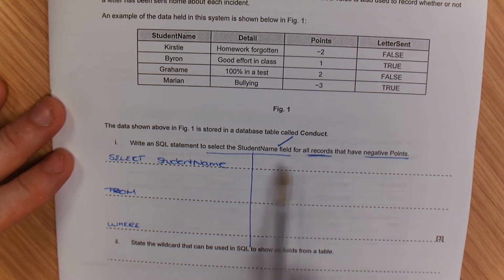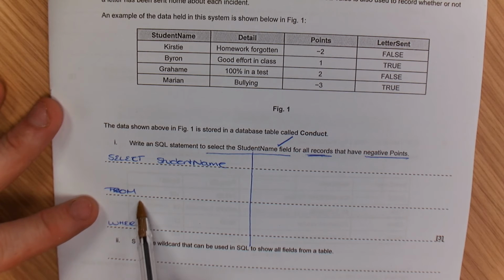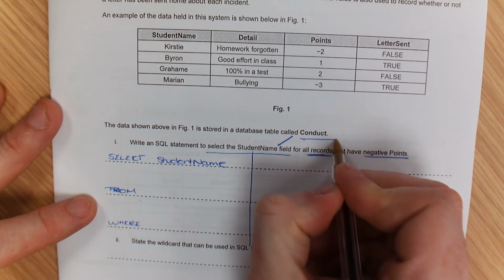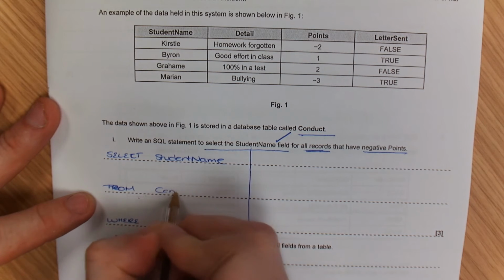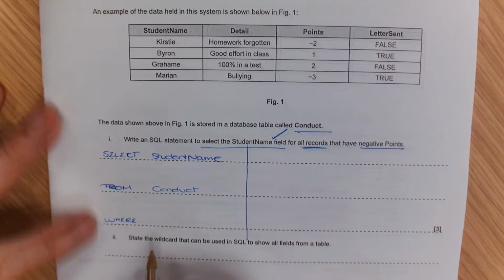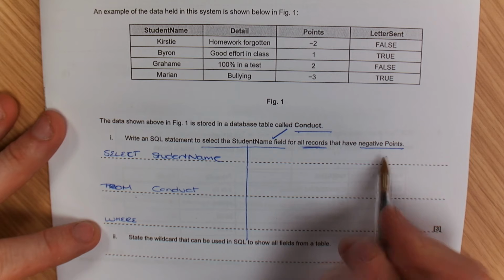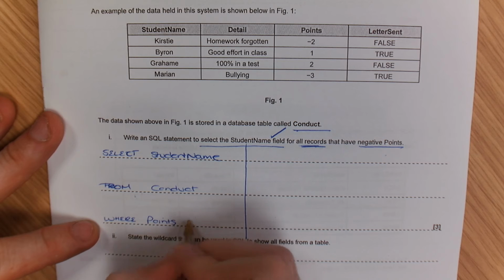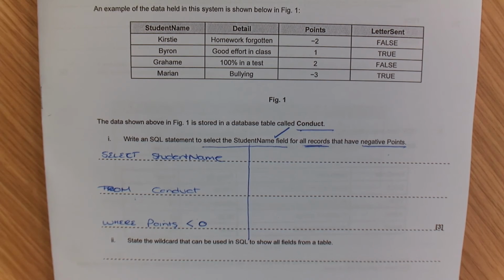So I've got the student name from, which table is it? Conduct. The table's called conduct. If you have a look up here, the table was called conduct. So you select your field from your table, conduct, where they have negative points. So what you've got to do is then say where points are less than 0. Now that would be okay for OCR.